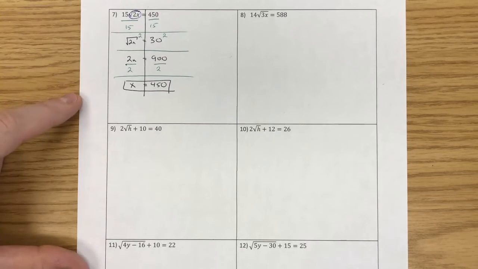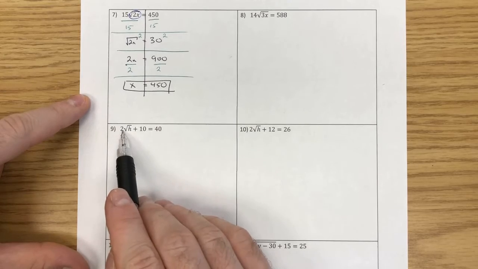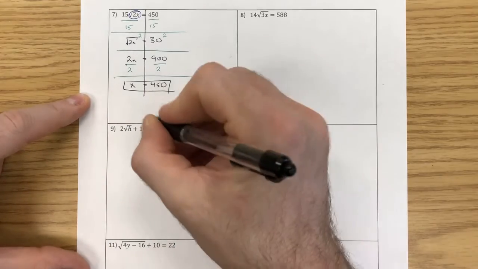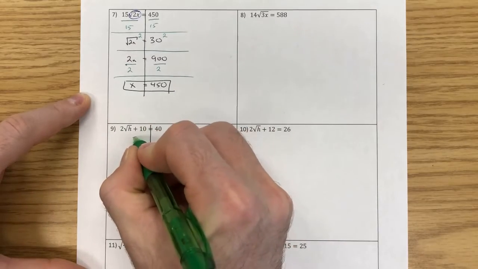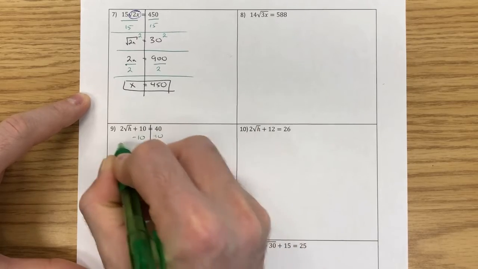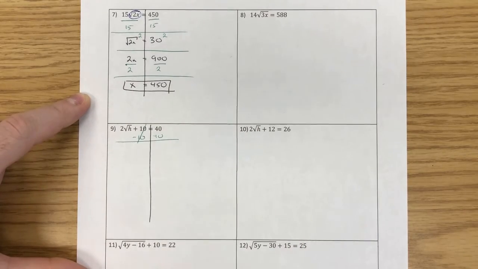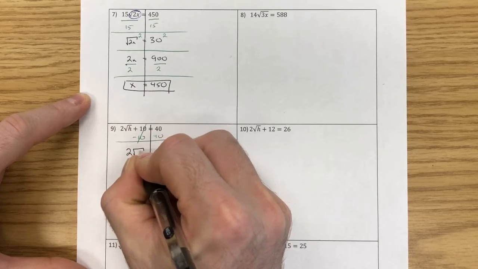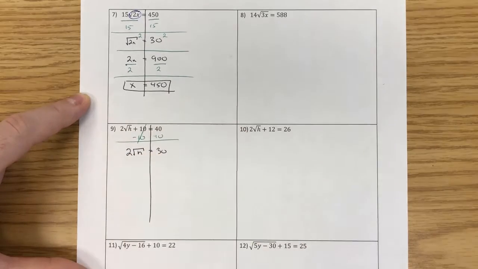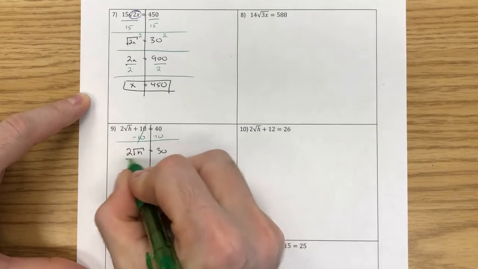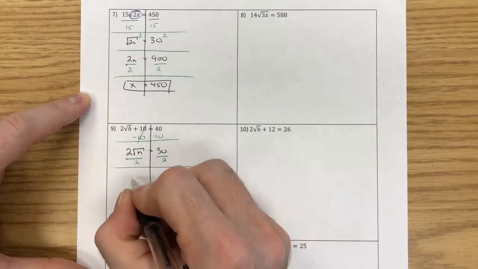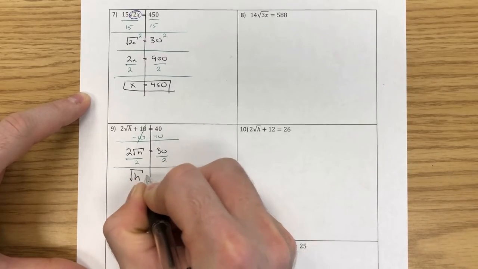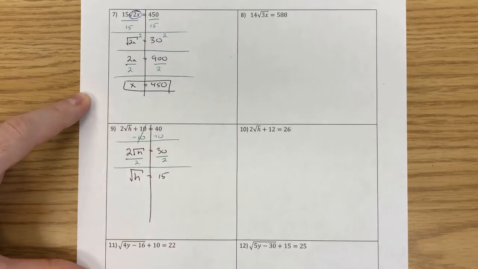Let's try one with a little more on the outside, not just something multiplied, but something added. And really, it's just as simple as, let's go ahead and get rid of the plus 10. Which is going to leave us with a 2 square root of h is 30. And then we get rid of the times 2, which is going to leave us with an h is equal to 15.